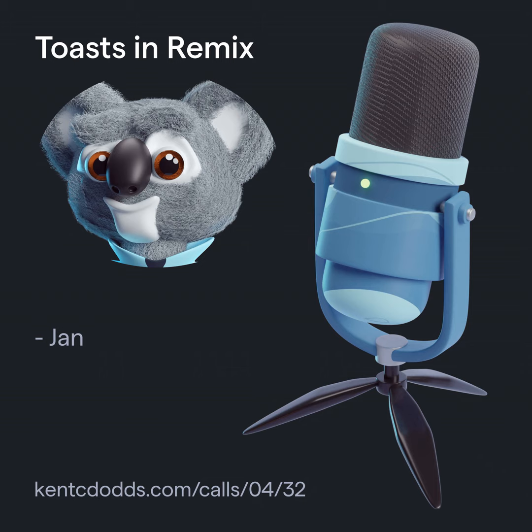But theoretically, you could make toast in Remix progressively enhanced by giving the close button a form and preventing default when JavaScript is enabled. And it looks like the library you're using in the Epic Stack, Sonner, does not expose the close button, so you cannot progressively enhance it. Was that a conscious decision to make the toast JavaScript only? Or let me ask the question more openly. What are your thoughts on this? As always, thank you very much.